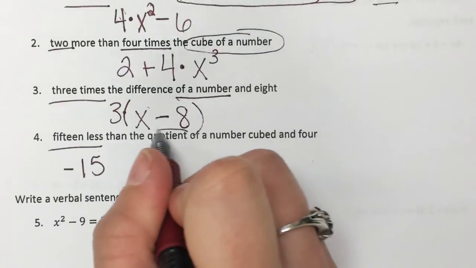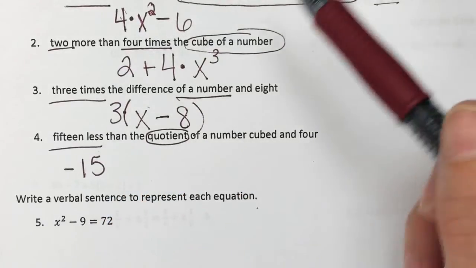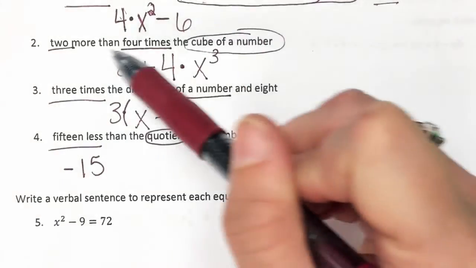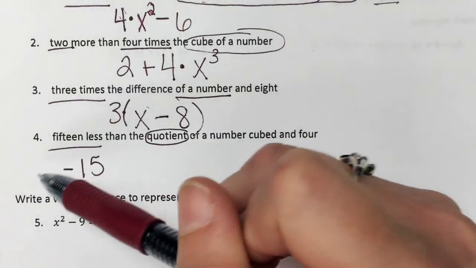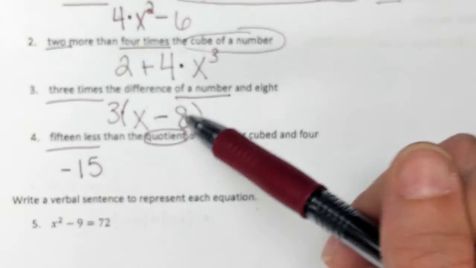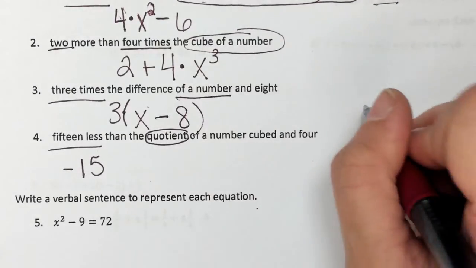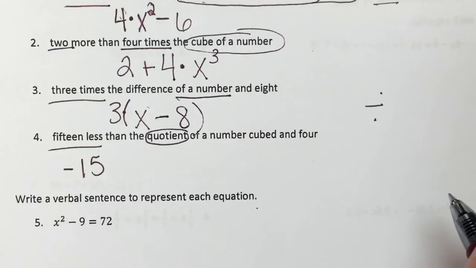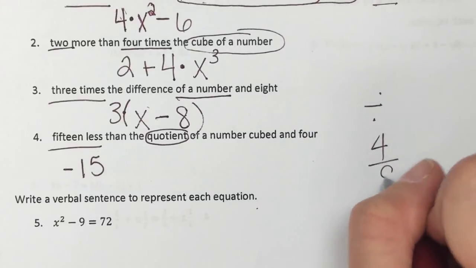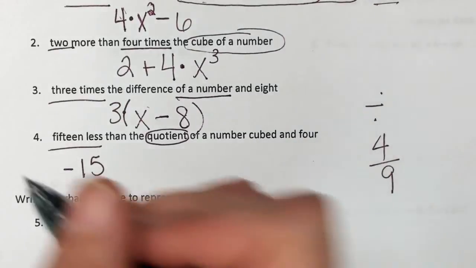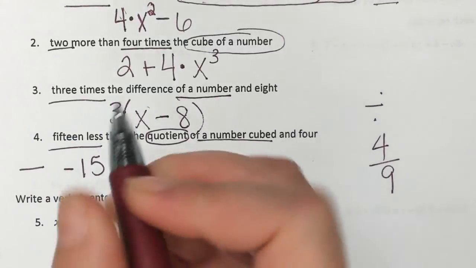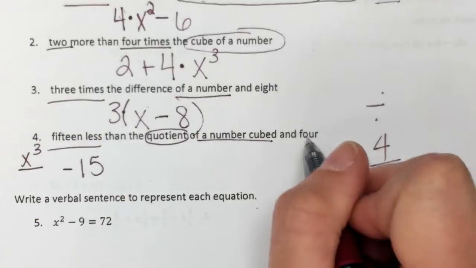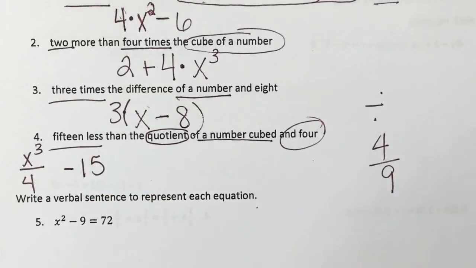Guys, quotient's the only word we haven't done. So if product means to multiply, more was add, times was multiply, what's the only one that quotient can mean? Divide. Now we don't write this as division anymore. We do like 4 divided by 9, right? We do fractions. So we'll do a fraction bar. A number cubed. Y'all did awesome. Y'all did x cubed over 4. Good job, guys.